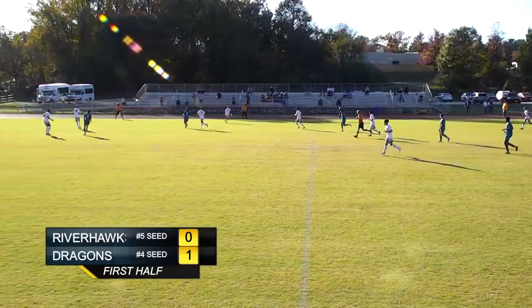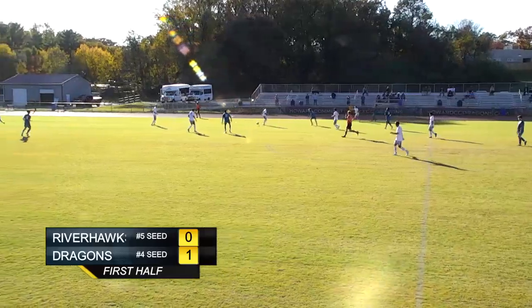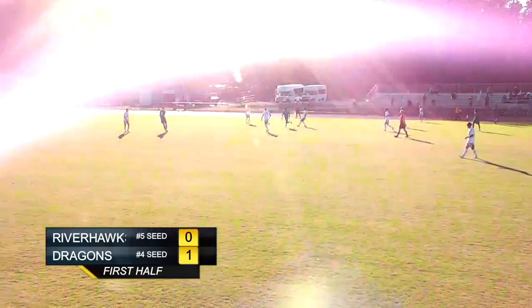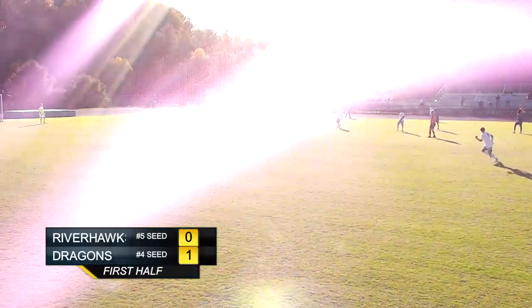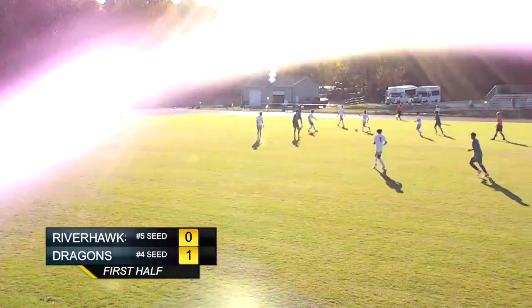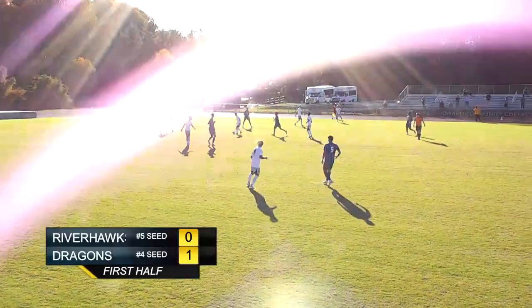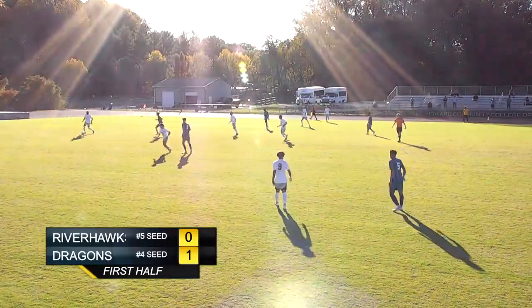Had a chance there. Eventually, these two teams can't have this many chances with no goals. Someone's going to score here eventually, and we're either going to get a tie game and potentially overtime or a 2-0 lead for the Dragons. That's how well these two teams have been playing. This has been a great game.